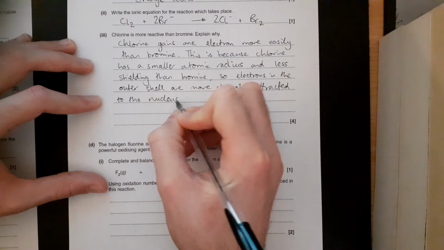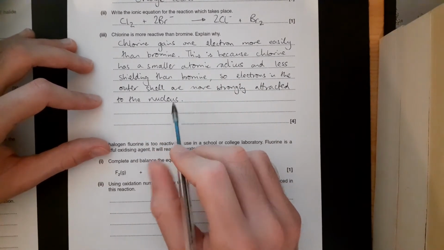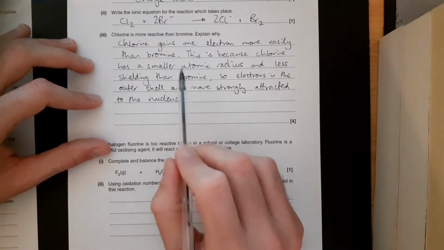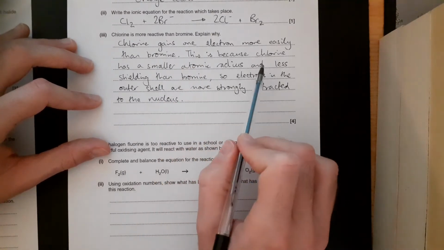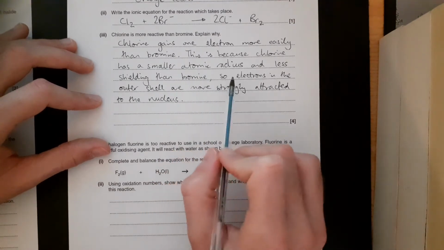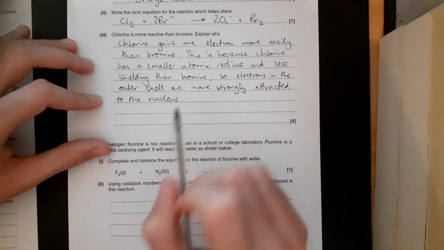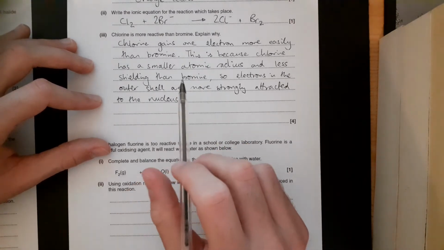So the idea is that because chlorine's a smaller atom, the outer shell is closer to the nucleus, and there's fewer shells of electrons in between the nucleus and the outer shell. So you've got less of the negative electrons in the way, shielding the outer shell from the positive charge. Okay, so therefore it's easier for the chlorine to gain an electron. And this is where you get your marks.